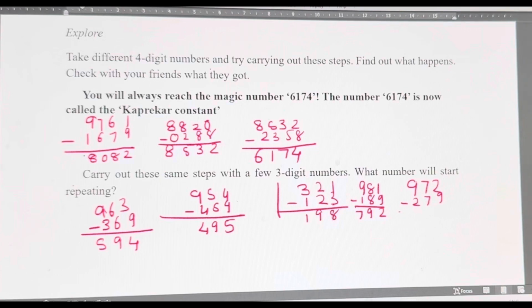So the number we are getting is 693. Now you are getting the same digits as the other example I took. Because I'll form the largest number, then I'll get 963 minus 369. So I'll get the same step here. And then doing it further, I again get 495, right?